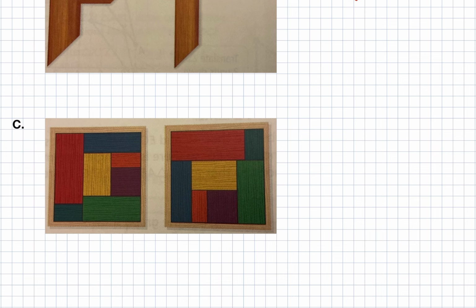Now that we've determined they're congruent, we need to identify the rigid motion transformation. Now this one is a little bit more difficult, but bear with me. Picture this particular object rotating 90 degrees clockwise. When we do, and if we were to put it on top of this piece, we'd see that this red is actually from here to here, and this blue piece would actually be down here.